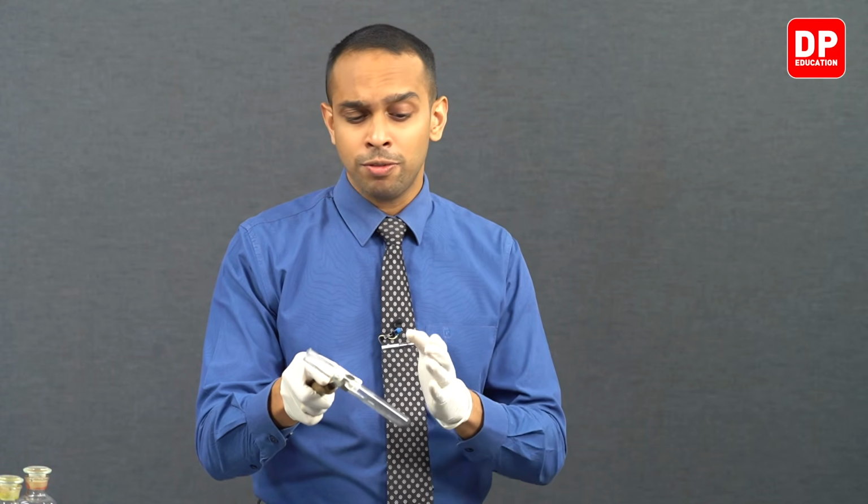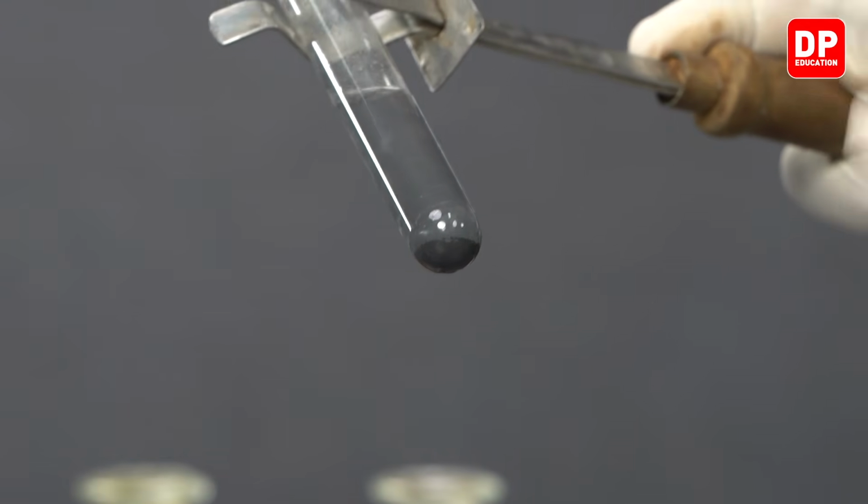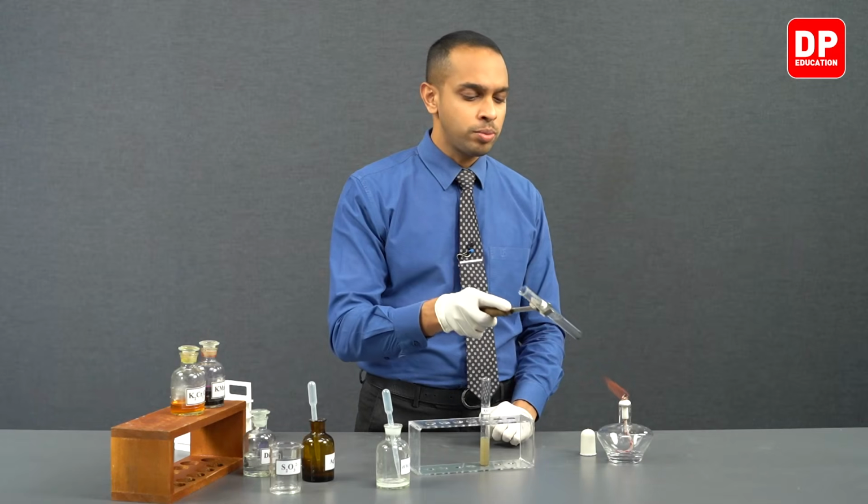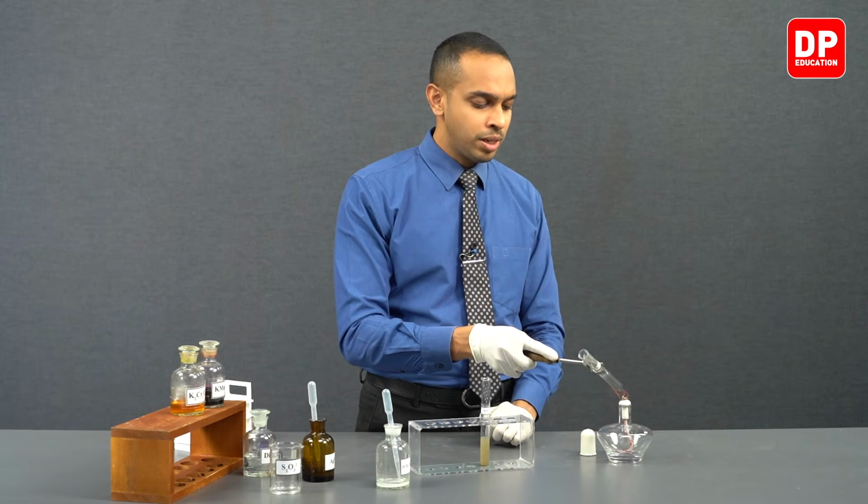So as we added lead ions and thiosulfate ions together, we formed lead thiosulfate, and when we heated our white color lead thiosulfate precipitate, we formed this black color lead sulfide precipitate. So what we have formed here is our black color lead sulfide precipitate. If you want to observe the color very clearly, I can bring it to the heat again.